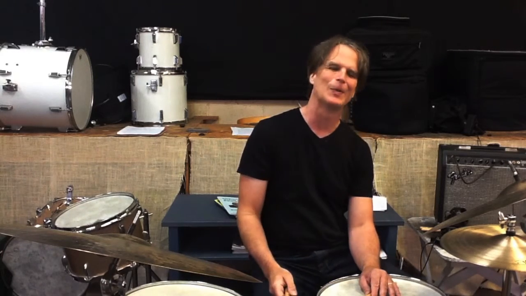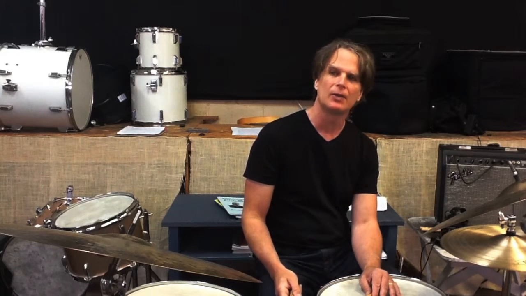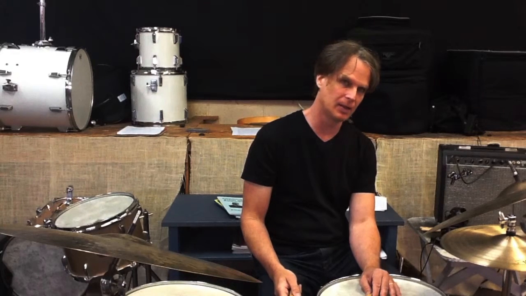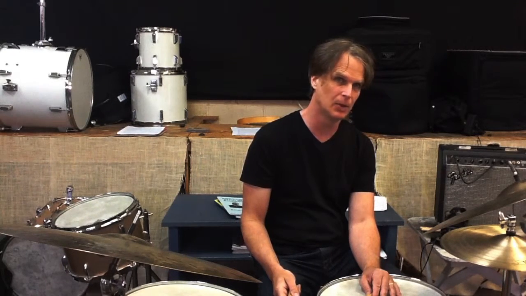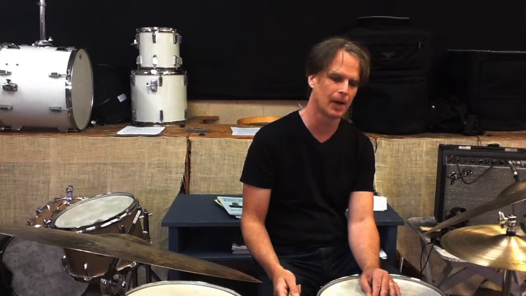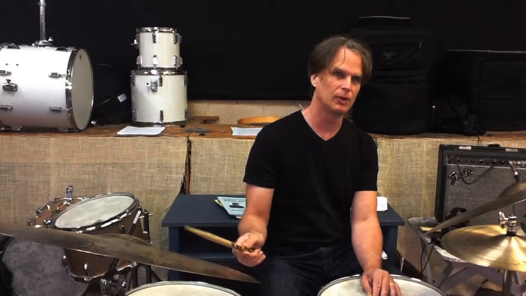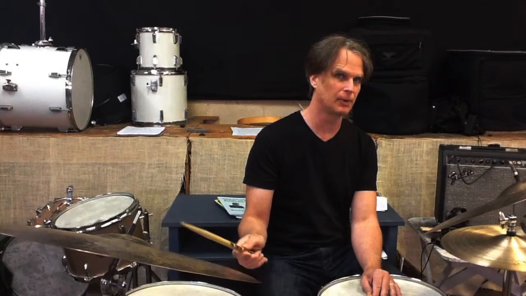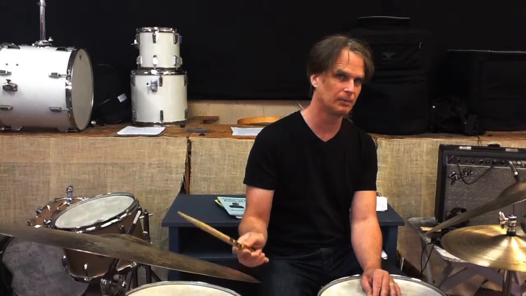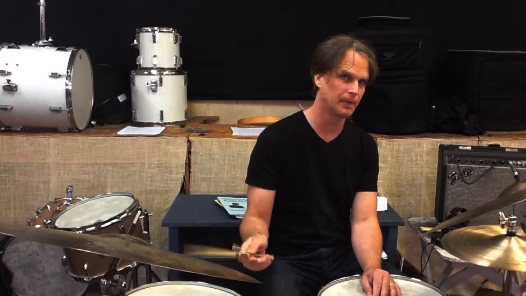Okay, so what the jazz ride pattern has is skip beats played on the 3rd beat of the triplet of beats 2 and 4 in the bar of 4/4 time. So that sounds like this. 1 triplet, 2 triplet, 3 triplet, 4 triplet.